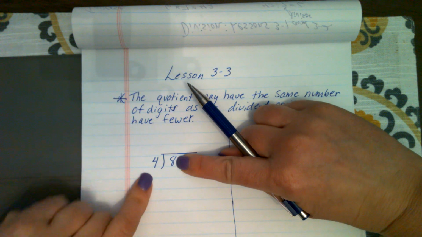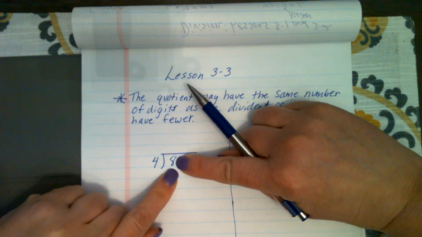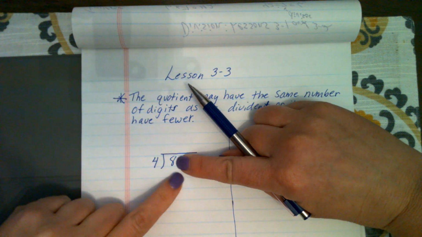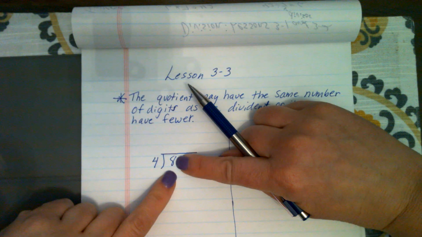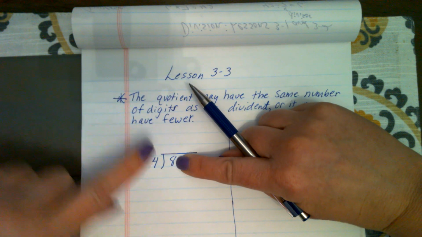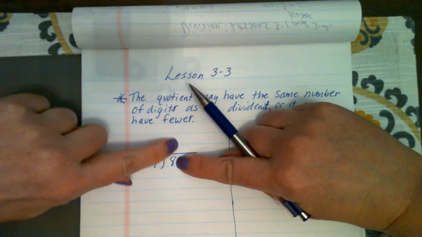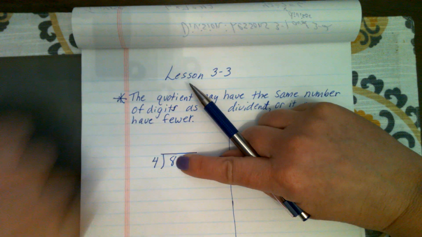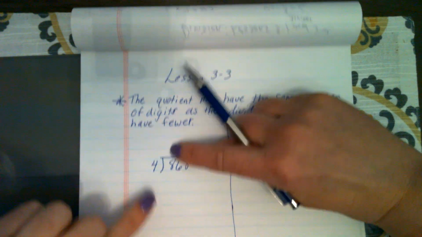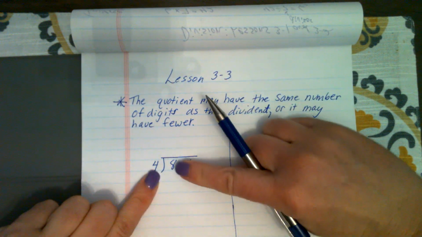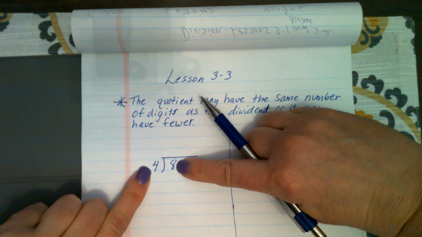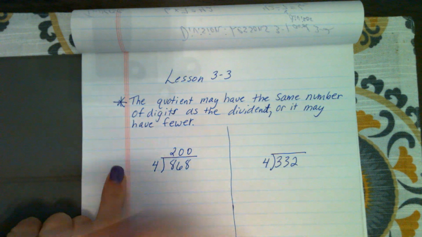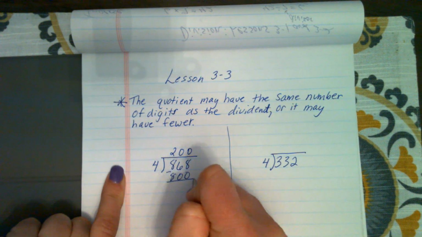Can I make any groups of 4 out of 8? Well, certainly I can, because this divisor is less than my first digit in my dividend. So that's telling me that I will have the same number of digits in my quotient as I do in my dividend, because I will be able to take at least 100, maybe more. So I'm in the hundreds place. So how many 4s are in 800s? Well, 4 times 2 is 8, so 4 times 2 hundreds equals 800.